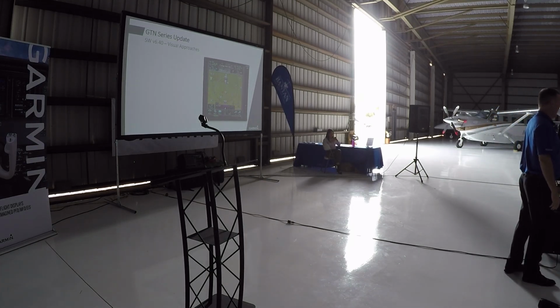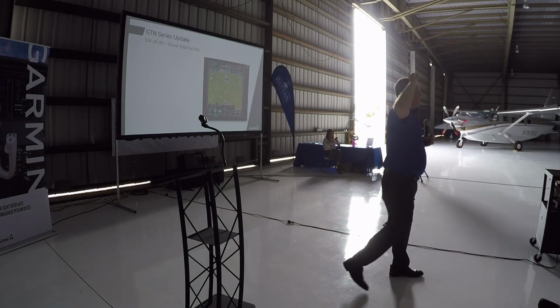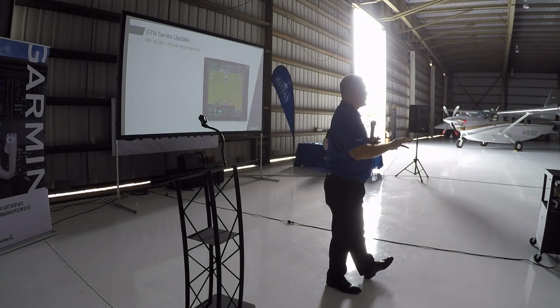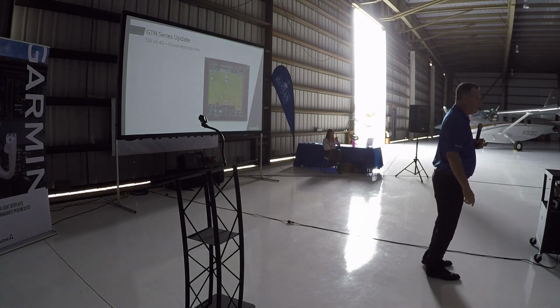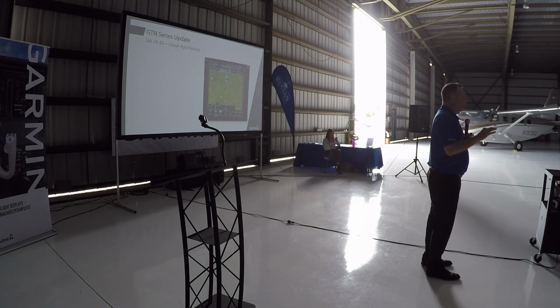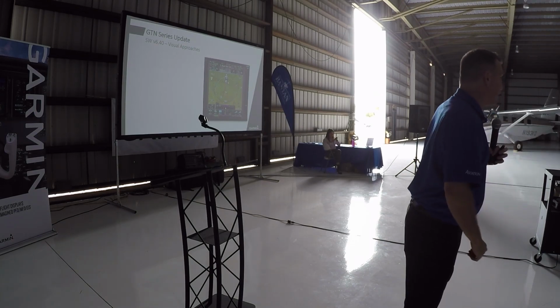Really, really nice. So when we talk about display compatibility, I want you all to think about your airplanes. Doesn't matter if it's a 172 or a Citation XL. Think about where you want to display approach information in your airplane. Think about where you want to display ADS-B in information in your plane.